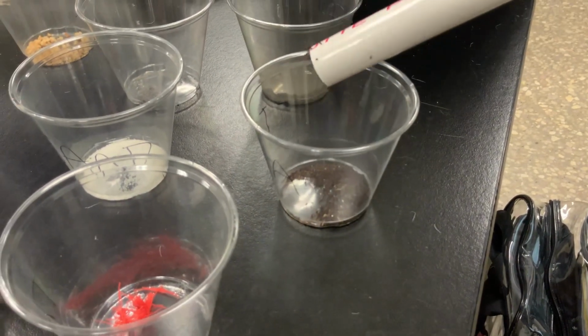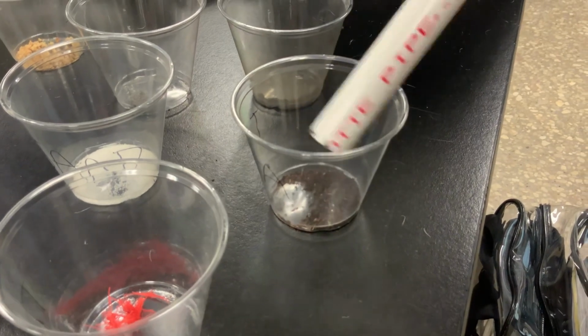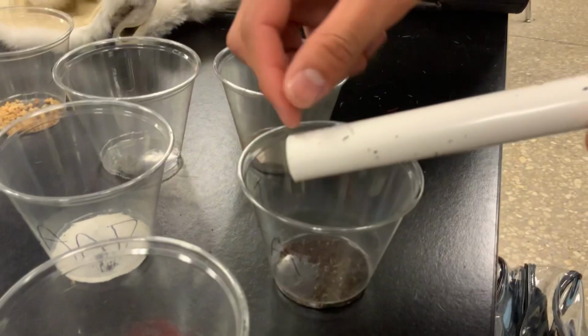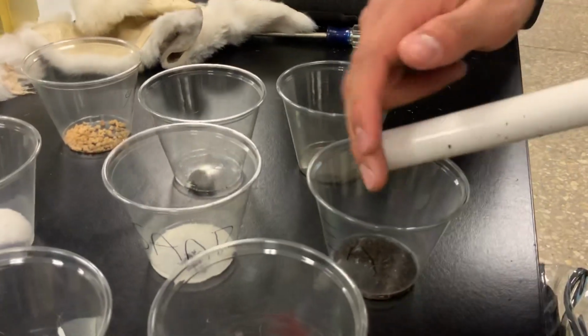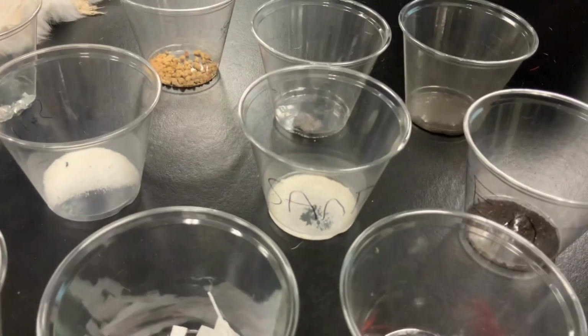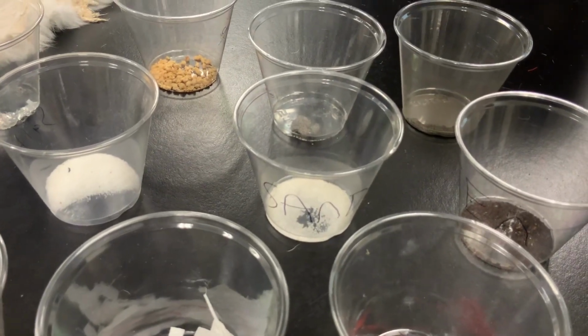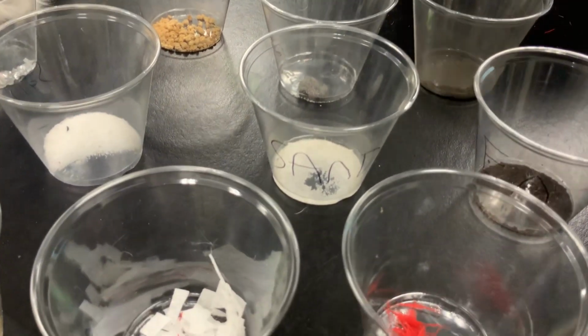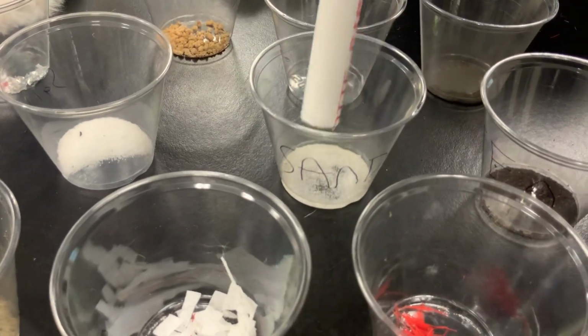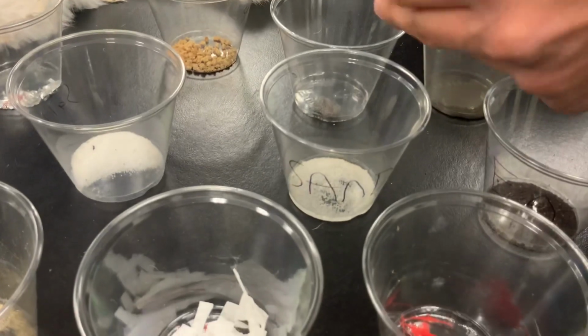Definitely is attracted to tea. If you just touch it with your finger, it'll fall off. Okay, now do sand. Definitely is attracted to sand.